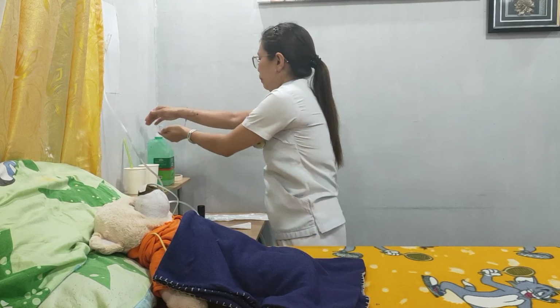Perform hand hygiene. Next is to report and record the procedure.